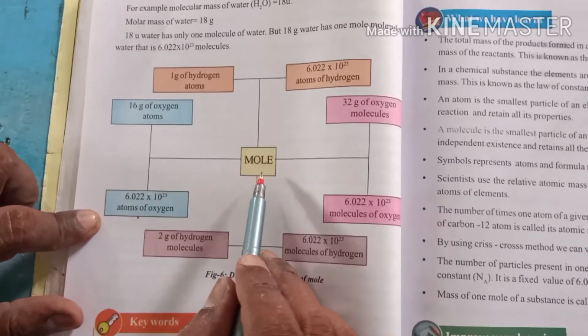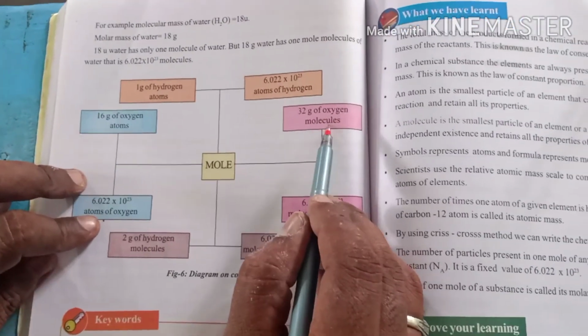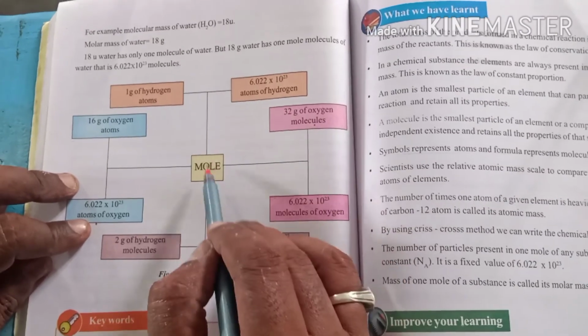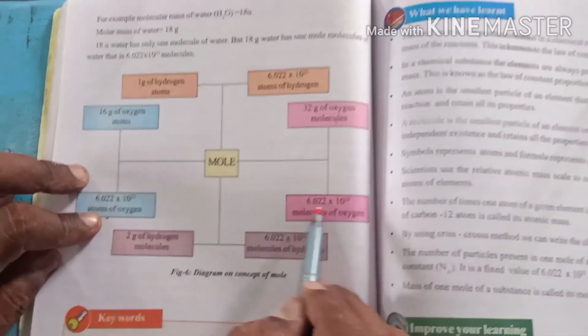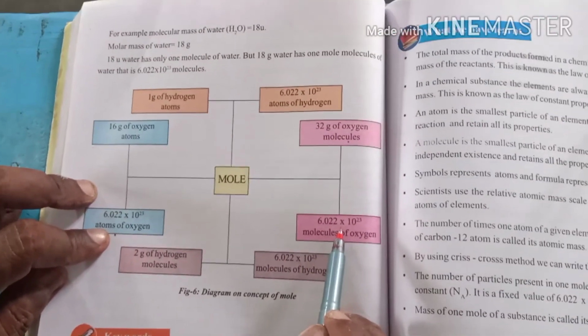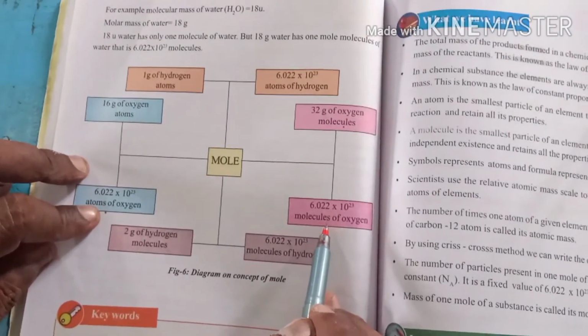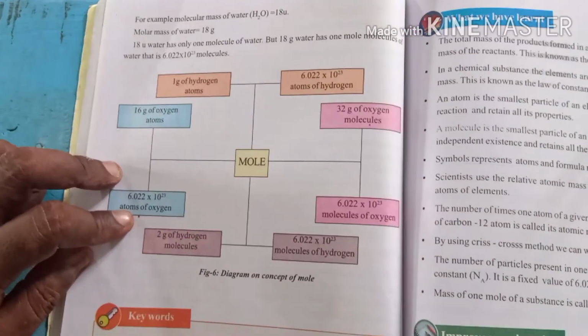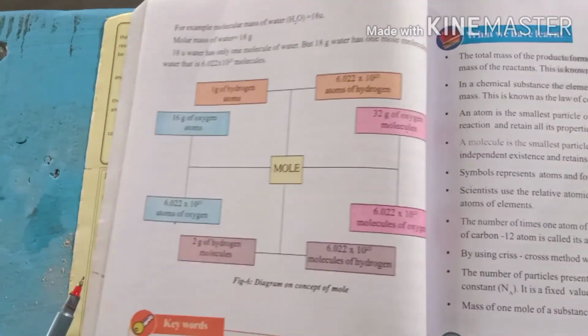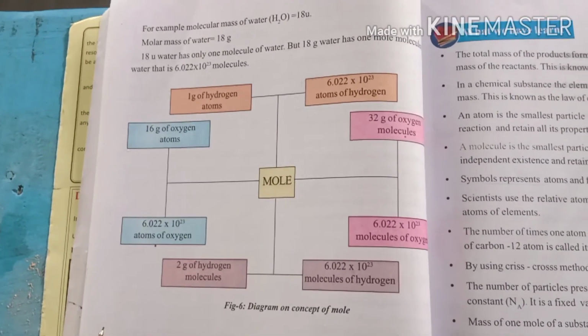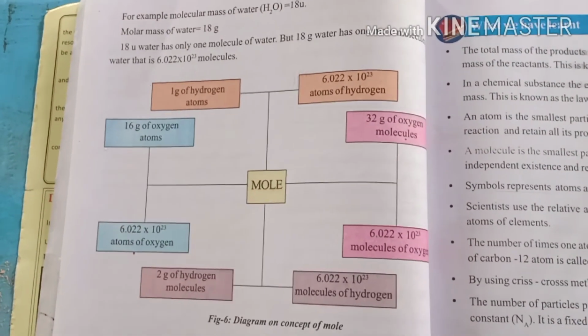Same like that, 32 grams of oxygen molecule, if we consider, is 1 mole, having 6.022 into 10 power 23 molecules of oxygen. Like this, we can calculate the relation between the concept of mole and the number of atoms. Thank you.